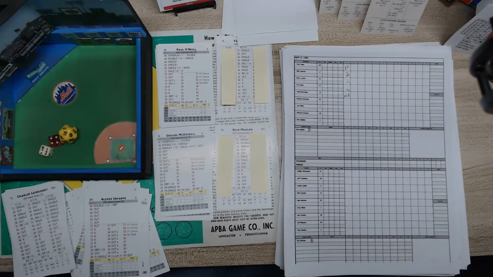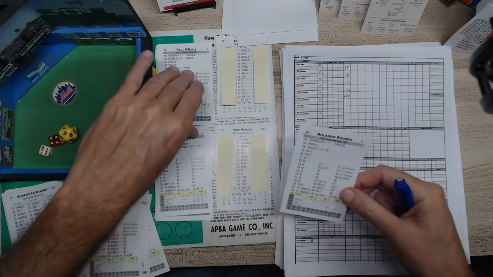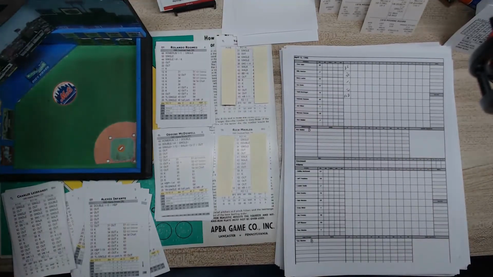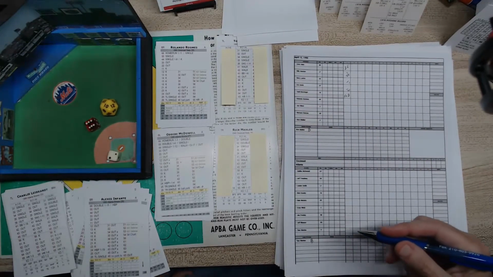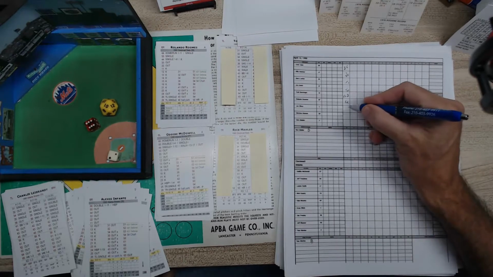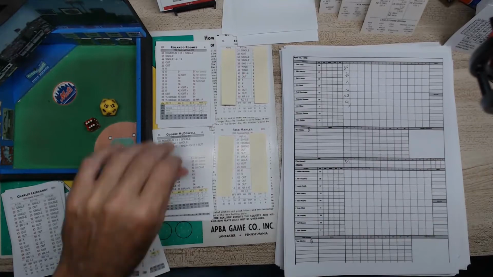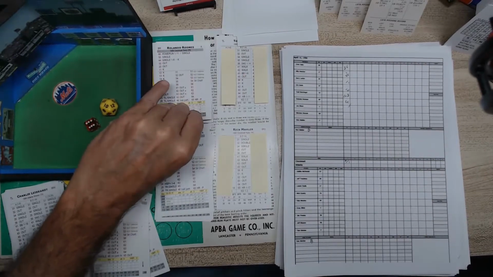Yeah, it's Ronald Rooms. He's up. And here's the pitch. That's a 62, and that'll be a strikeout to end the inning. So no runs, 1 hit, 3 left, and we move to the bottom of the first.